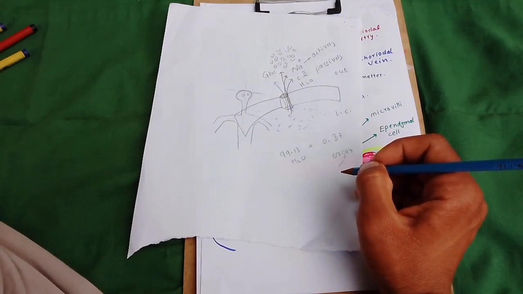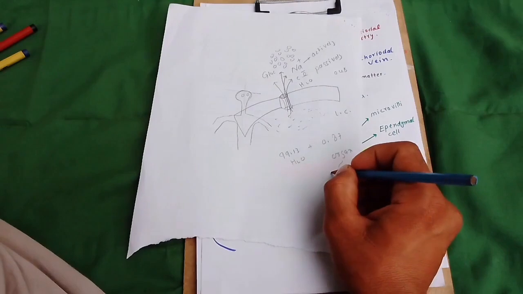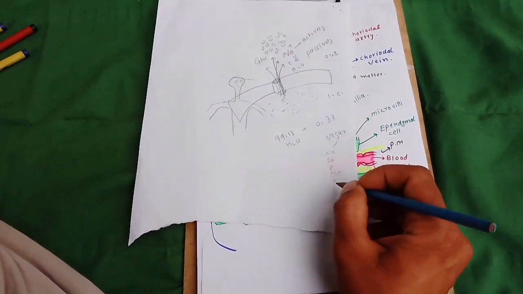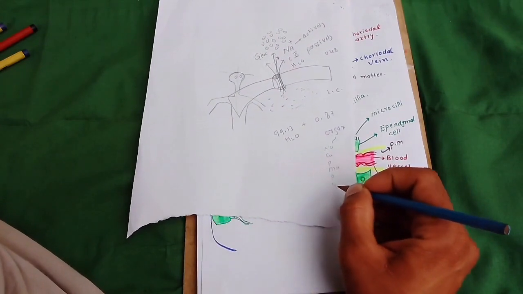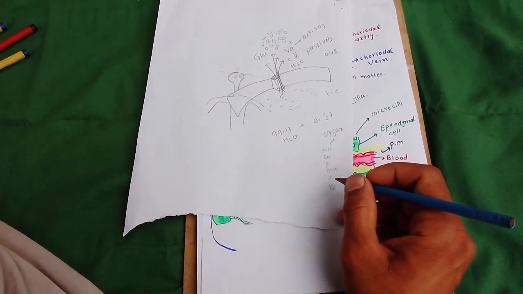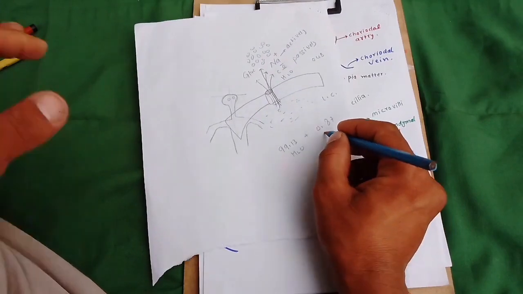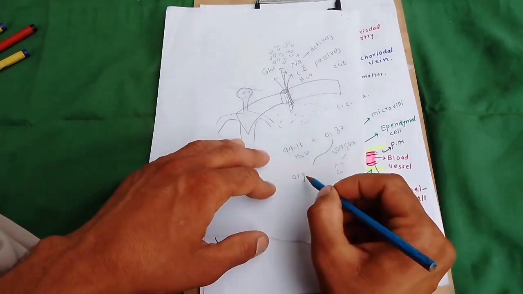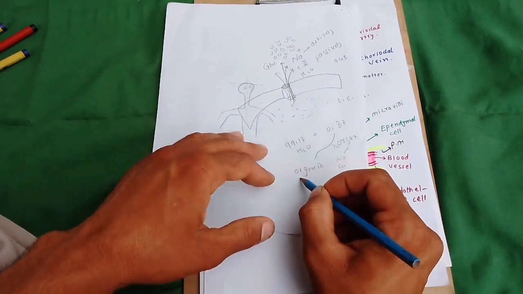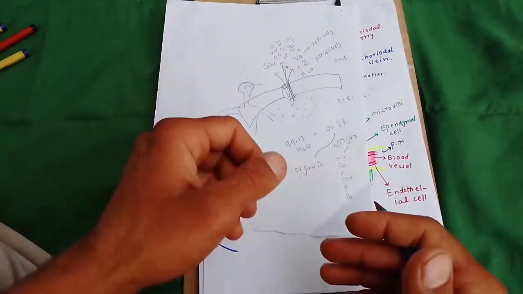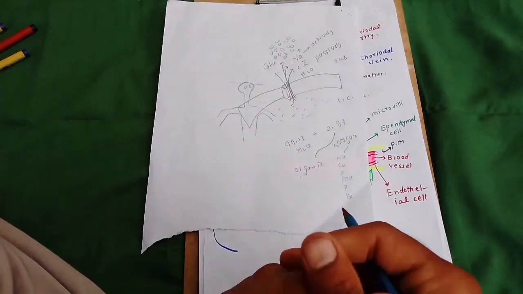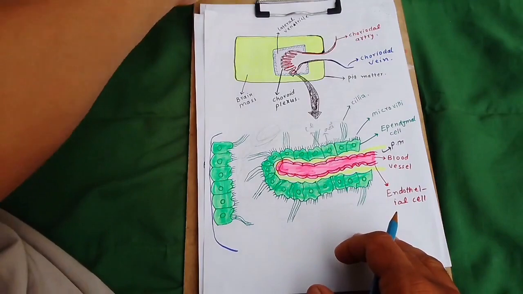The organic substances are protein, amino acid, carbohydrate, vitamin, uric acid, creatinine. So this is the composition of the cerebrospinal fluid.